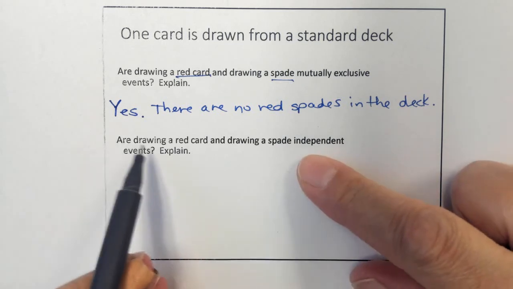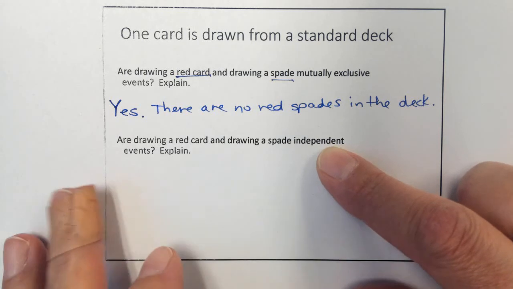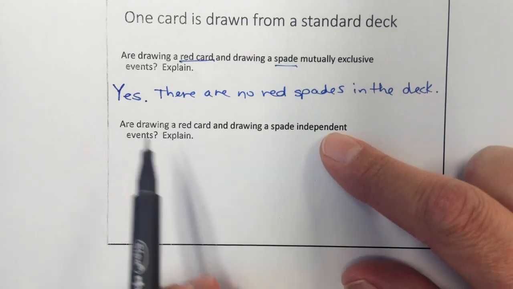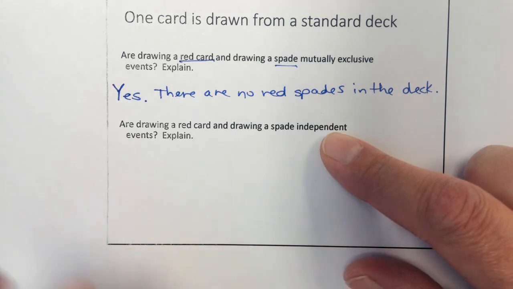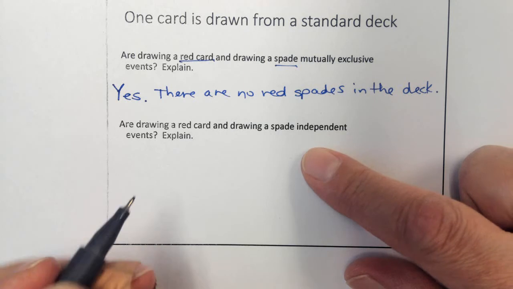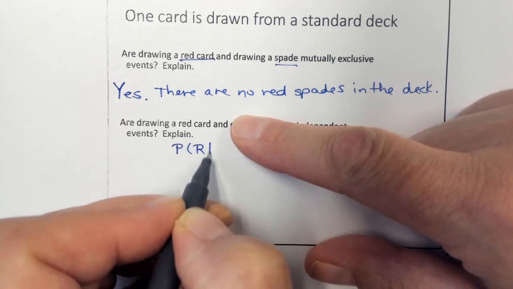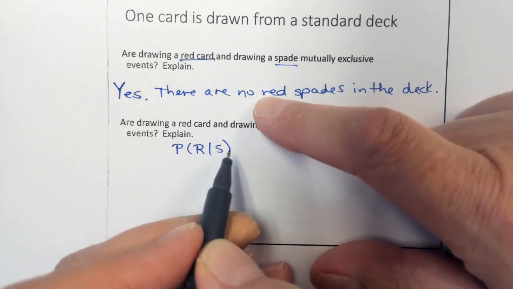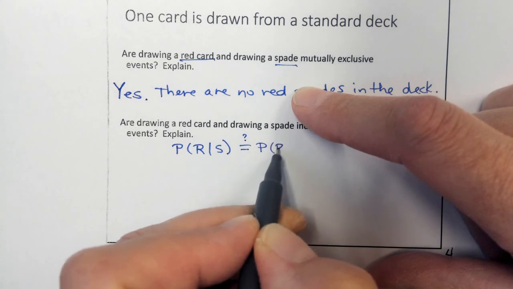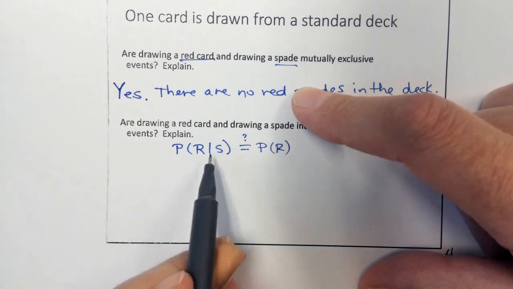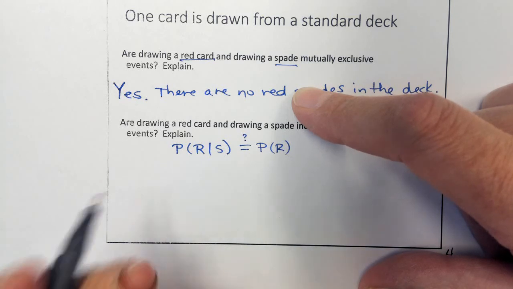Second question, are drawing a red card and drawing a spade independent? Totally different question. Calculation is required for this one. So we could start with red given spade or spade given red. Doesn't really matter which way you do it. You just pick one and go with it. So we're going to start with probability of, let's do red given a spade. And we want to know whether or not that's equal to probability of just having a red card. Does given a spade make a difference? That's the question.